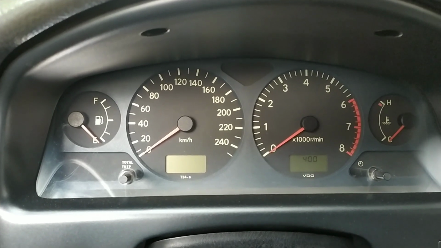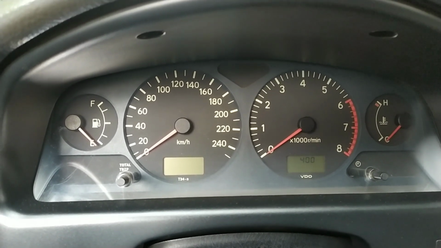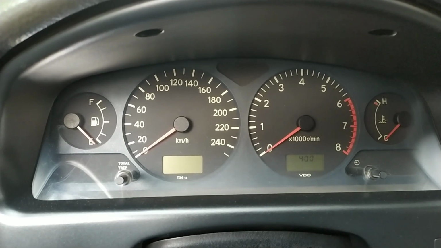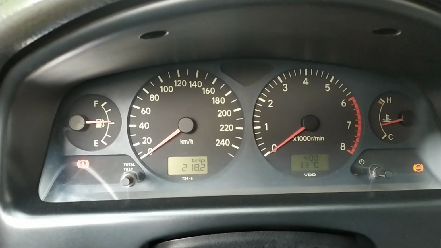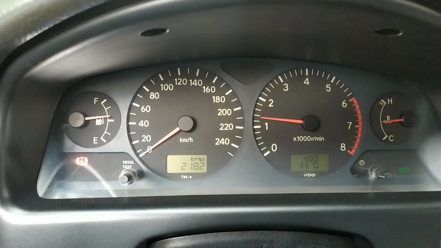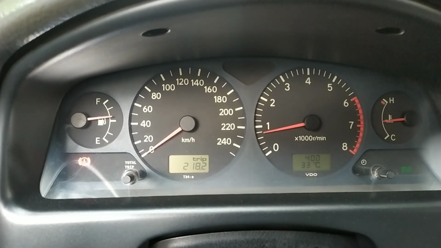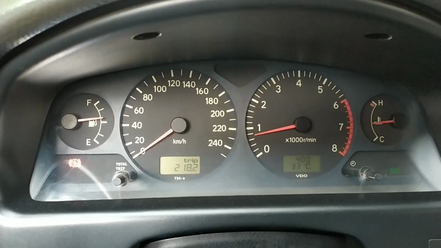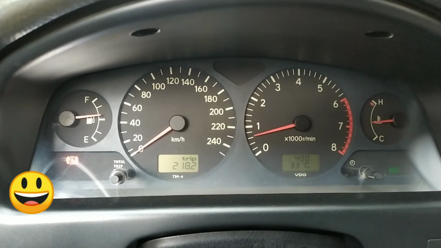Well, fellas, it's been a couple of days. I've been driving the Advance and there's no longer any hesitation or stalling. Let me start it up right now. Starts up real good. It moves good too. The P0105 code hasn't returned since then, and I think this is a definite fix.